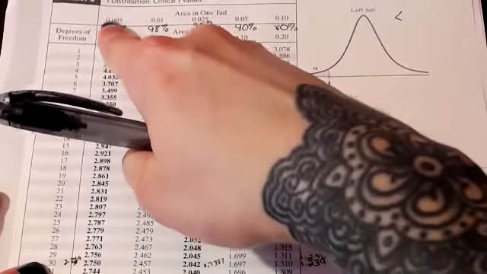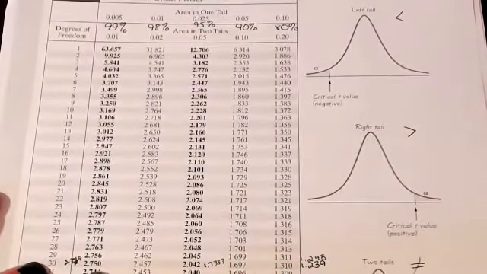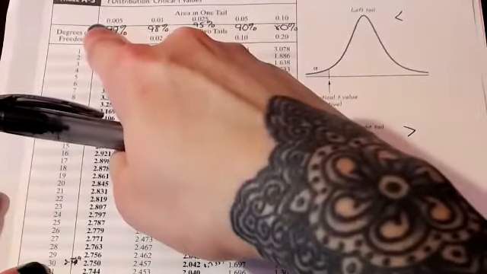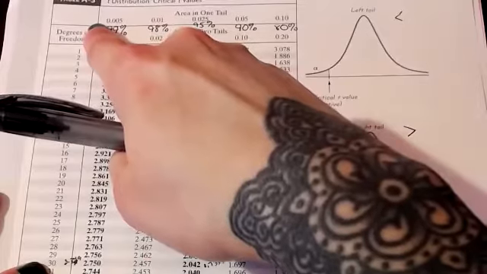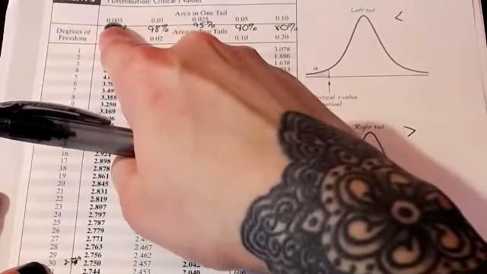And that's because we're to the left of this test statistic. So in our first column, our test statistic is 2.750, but 3.349 is to the left. So the area to the left would refer to any p-value which is less than 0.005.